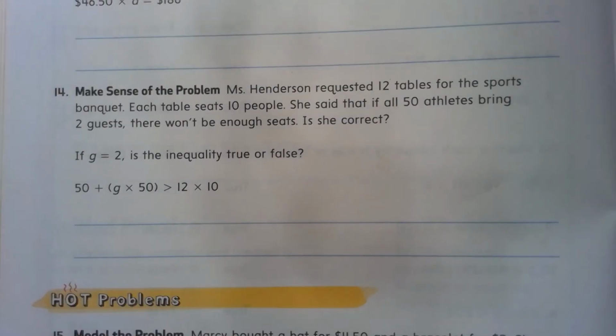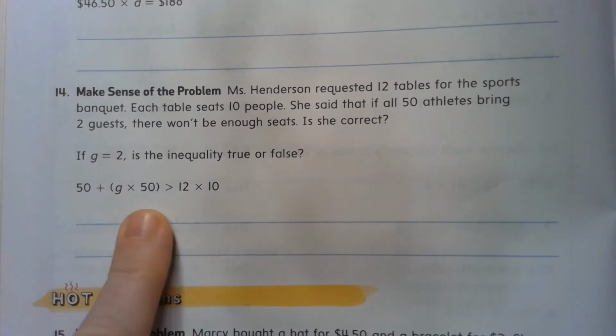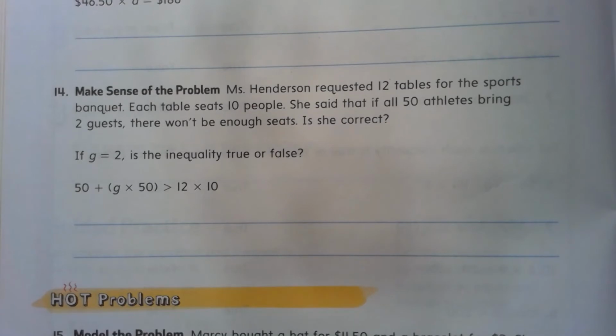Let's now turn the page to page 28 and look at question 14. Question 14 says Ms. Henderson requested 12 tables for the sports banquet. Each table seats 10 people. She said that if all 50 athletes bring 2 guests, there won't be enough seats. Is she correct? We're letting G equal 2, and we're trying to figure out this inequality that's written right here if this is a true or false statement. So G is the number of guests that each athlete is bringing, which is 2 guests.